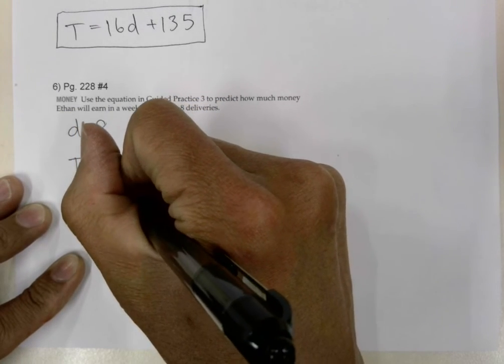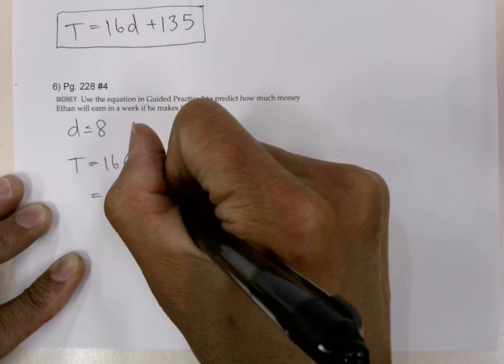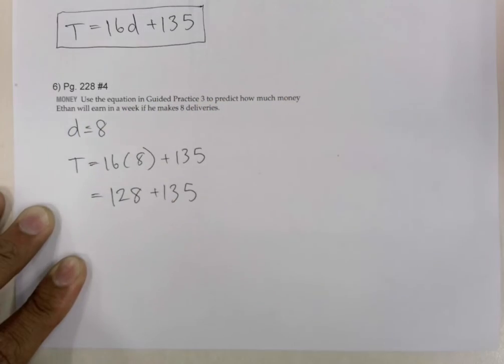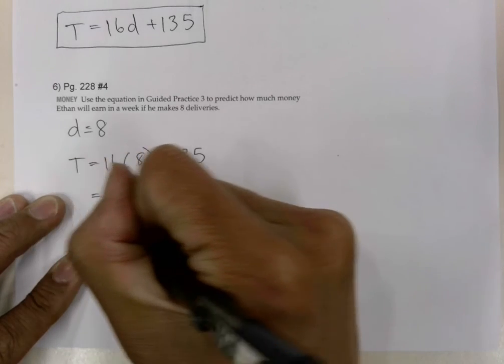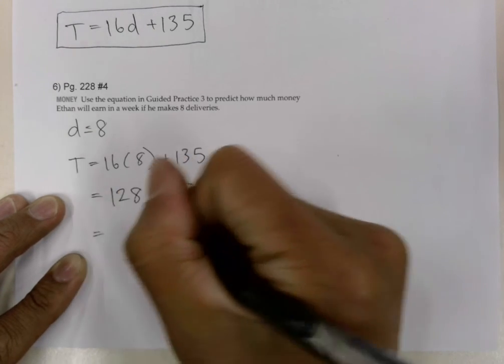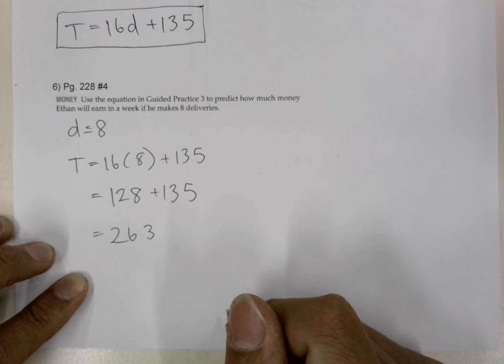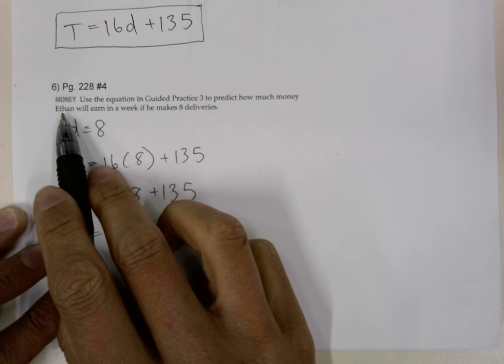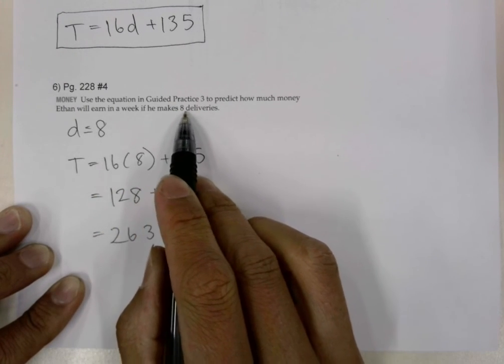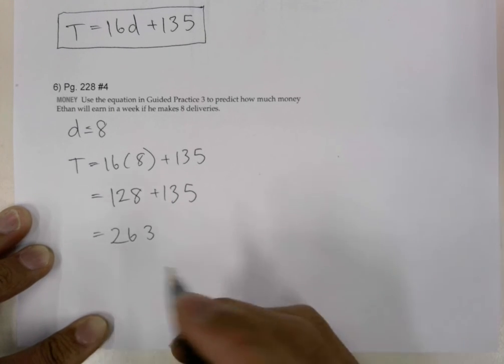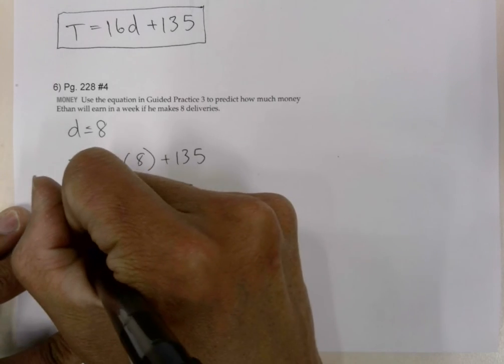$16 times 8 is 128 plus 135. That is going to be 263. And so how much did Ethan earn in a week if he makes 8 deliveries? He's going to earn $263.